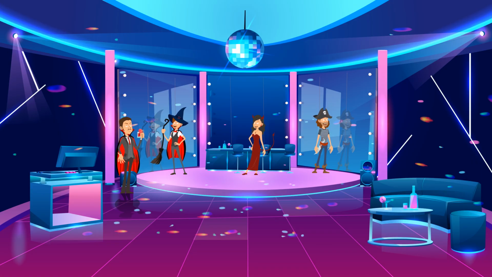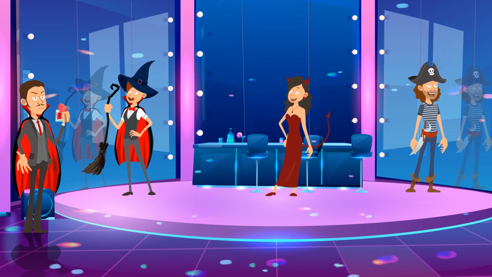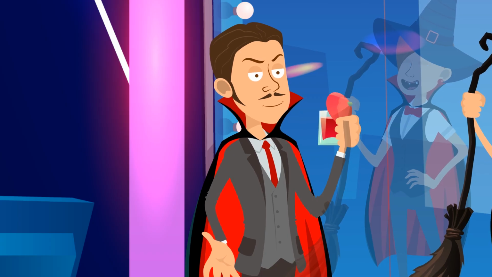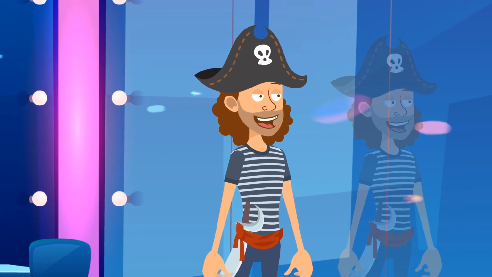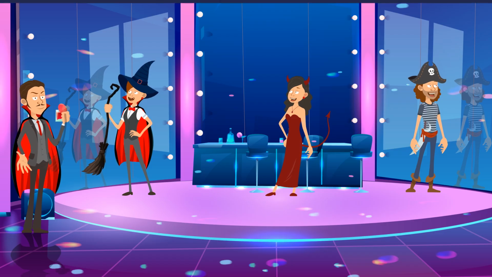Now look at this party scene. Everyone is dancing in their Halloween costumes and having an enjoyable time. You've been told that one of these people is a real vampire. Can you figure out who it is?